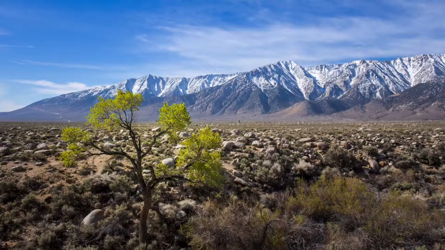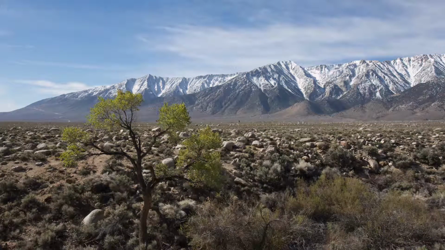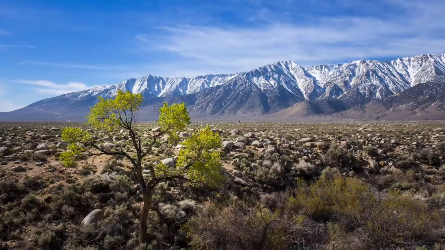Today I'm going to show you how I went from this image, which is straight off the camera, to this one, taken at Lone Pine in California about a week ago. Stick around and watch.